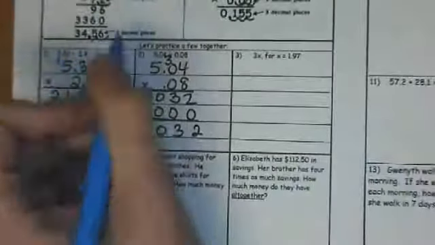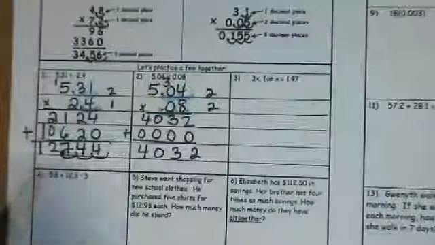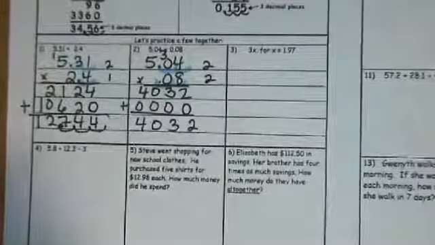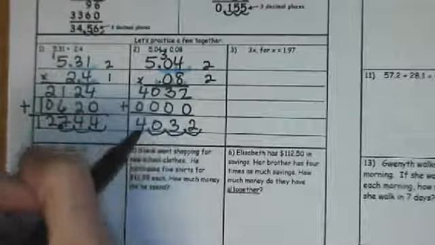Okay. Now the number of decimal places in the top number, which is 2, and the bottom number, which is 2. So I'm going to do 4 decimal places total to the left. 1, 2, 3, 4. So my decimal is right there.